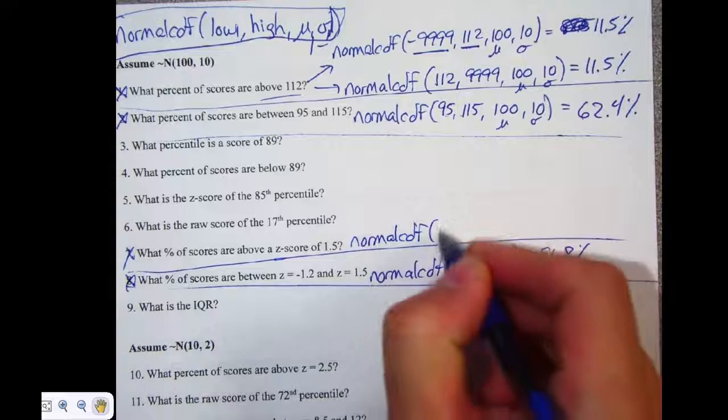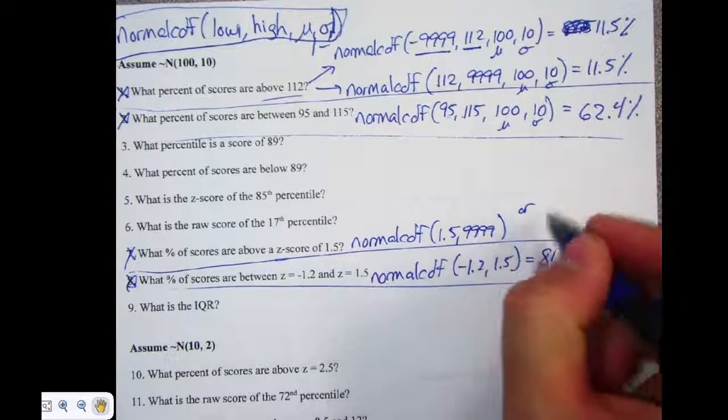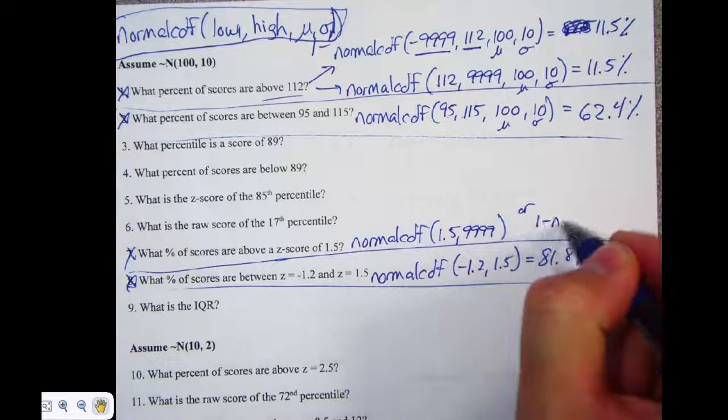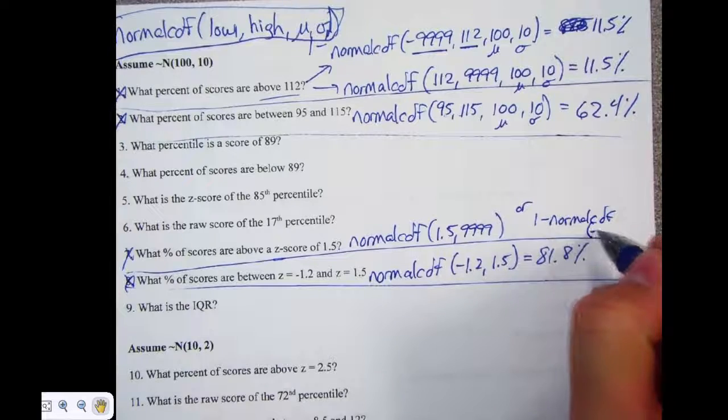There's actually 2 ways you can do this. I'm running out of room.